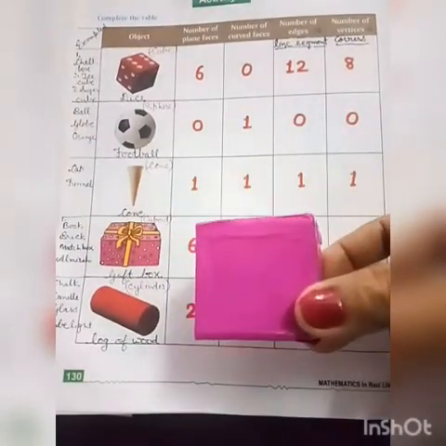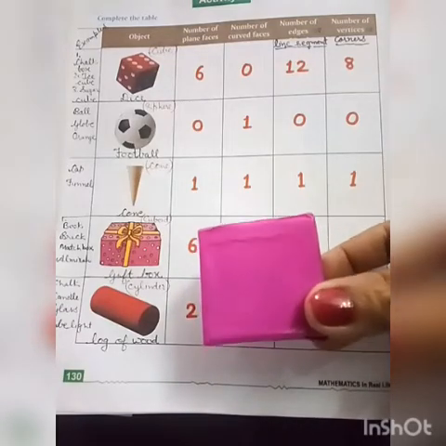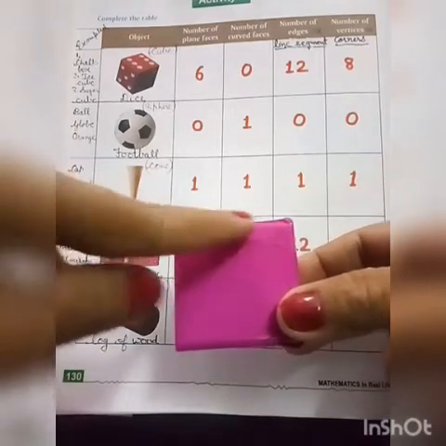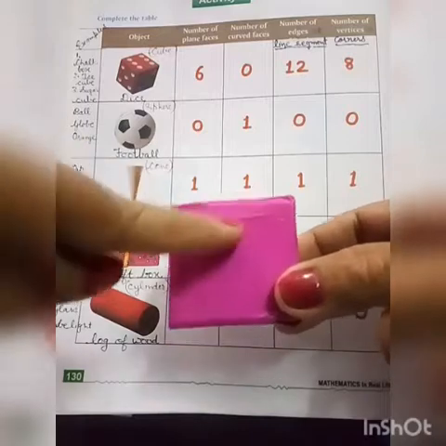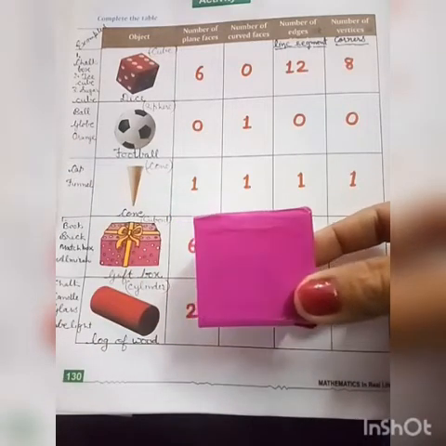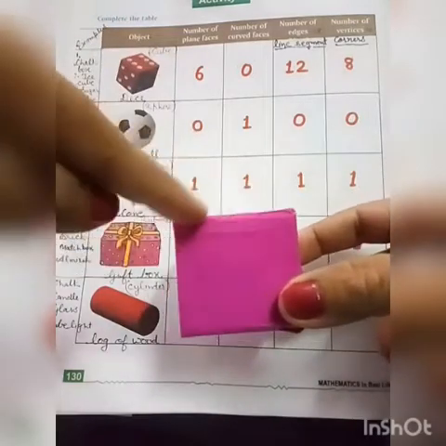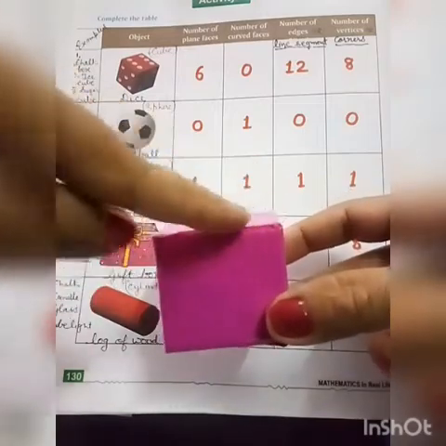See, I have a 3D shape in my hand. This is a cube. Cube is a 3D shape whose all the faces are square in shape. Face means a flat surface of a 3D shape. Now, what are edges? Edge is a line segment where two faces meet with each other.